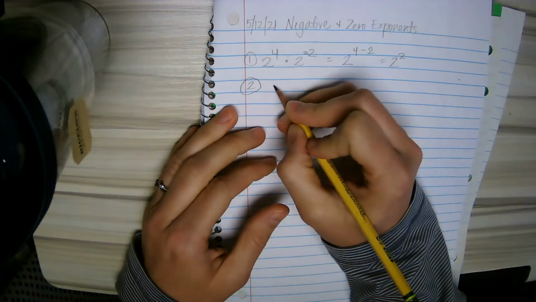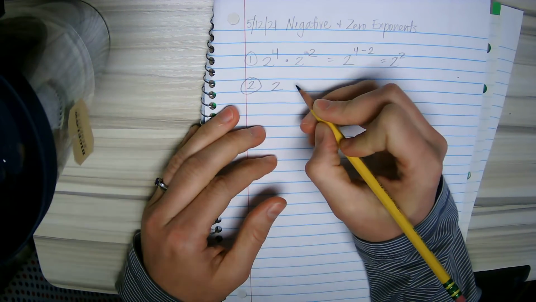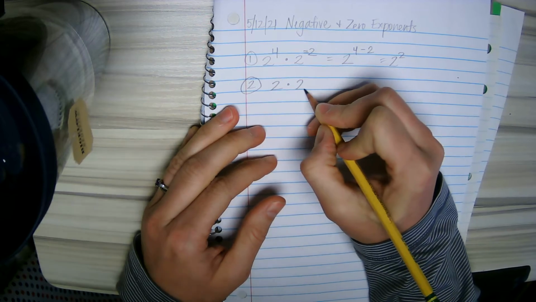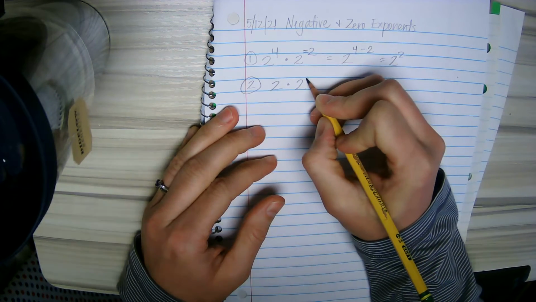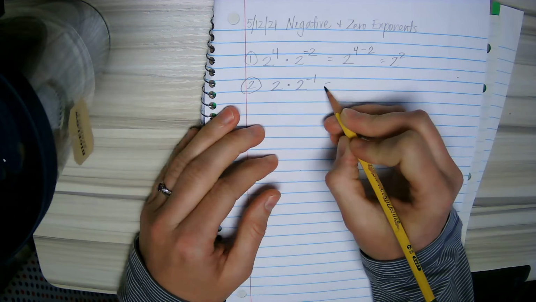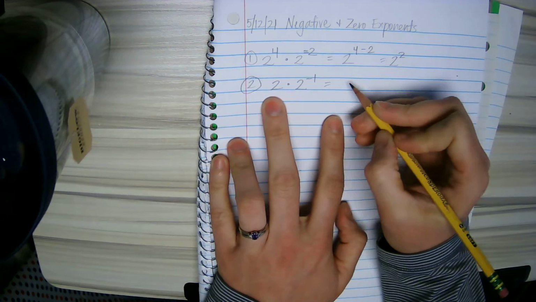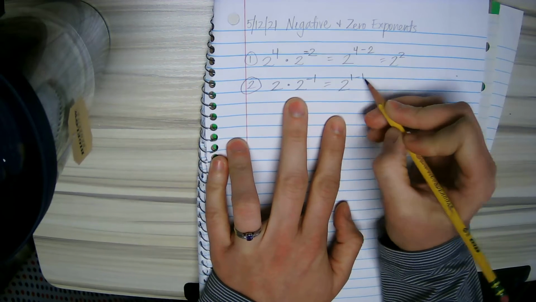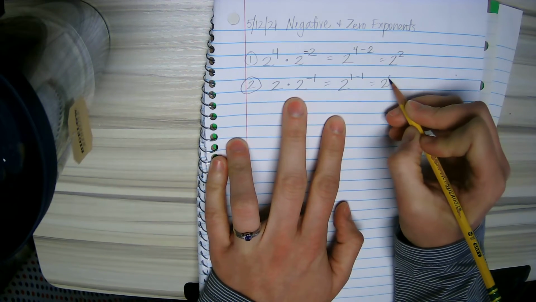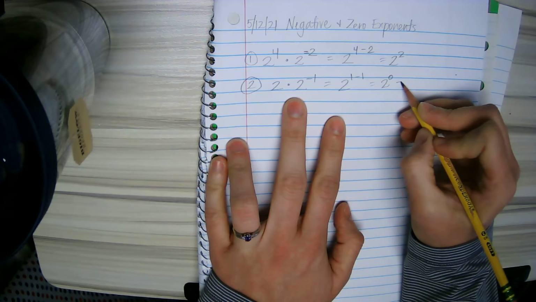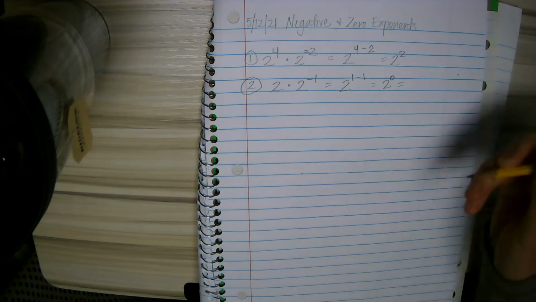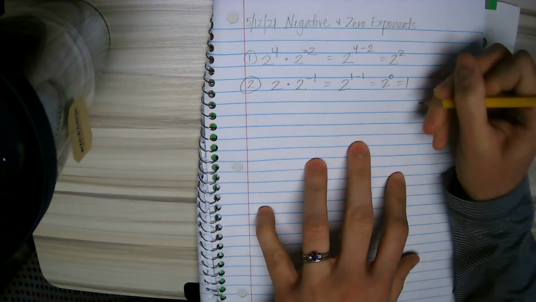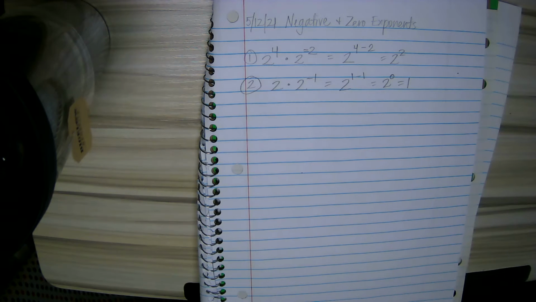So this one is very interesting. I wonder if you guys remember what you were told about zero exponents, because remember, if we just have 2, that is like 2 to the 1st power, so we have 1 minus 1 here, which is 2 to the 0 power. If we have 0 of them, we have just 1. Anything to a 0 power is 1.